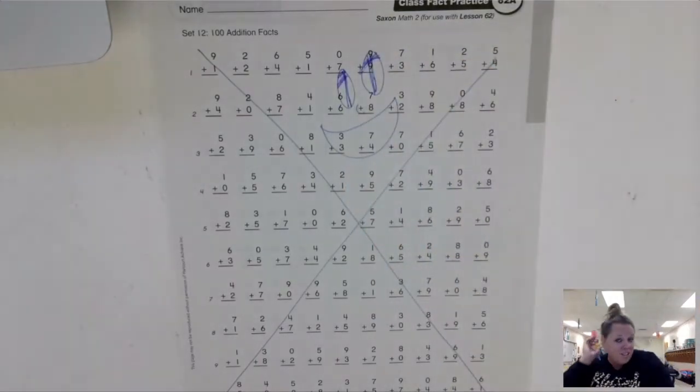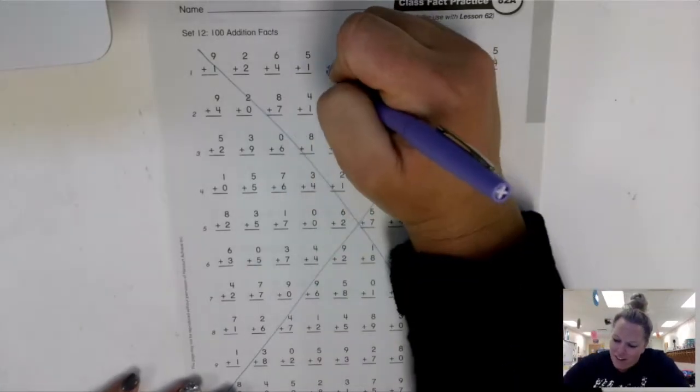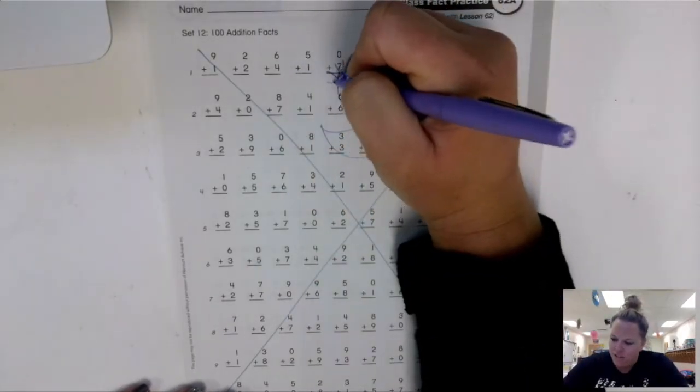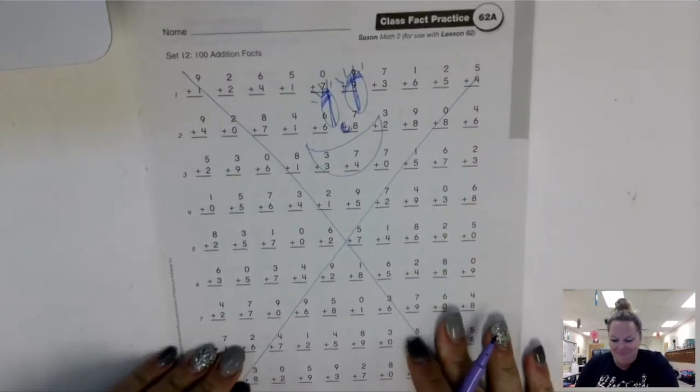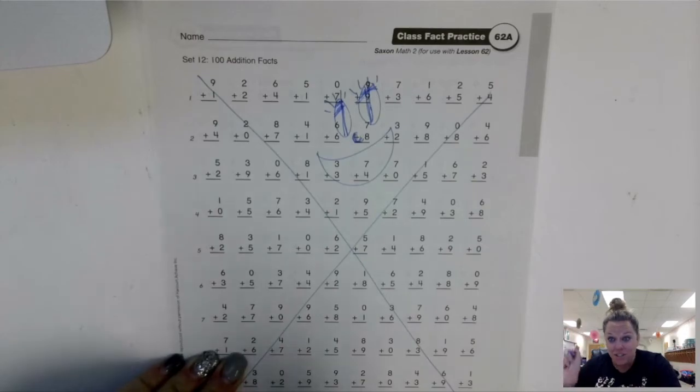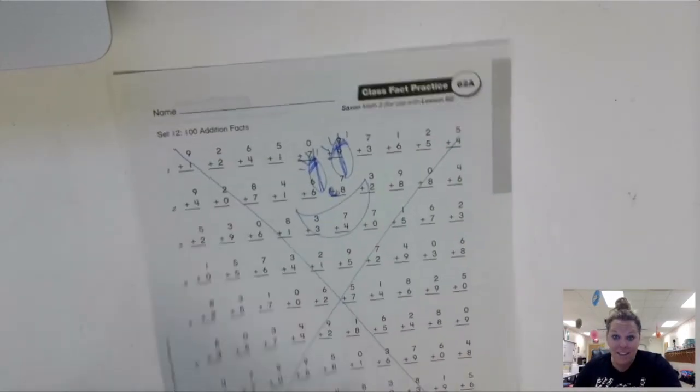But if you want to just do the back side, then you're going to go ahead and just cross off the front side. Okay? So, math facts, check. Only do the back side for sure.